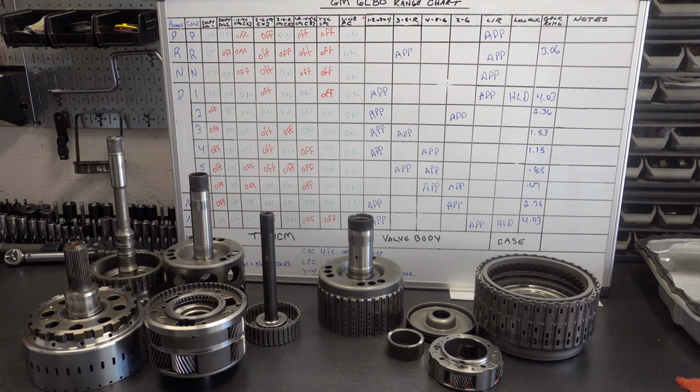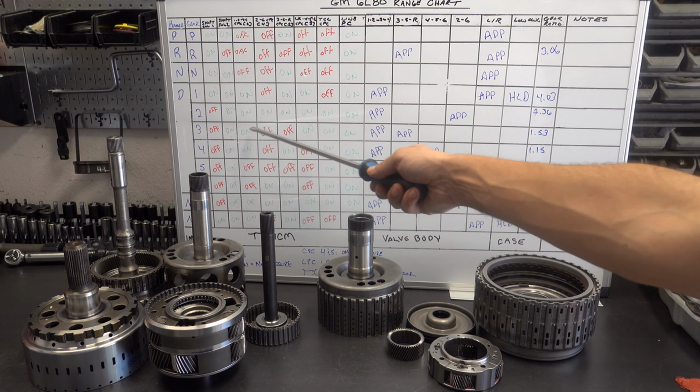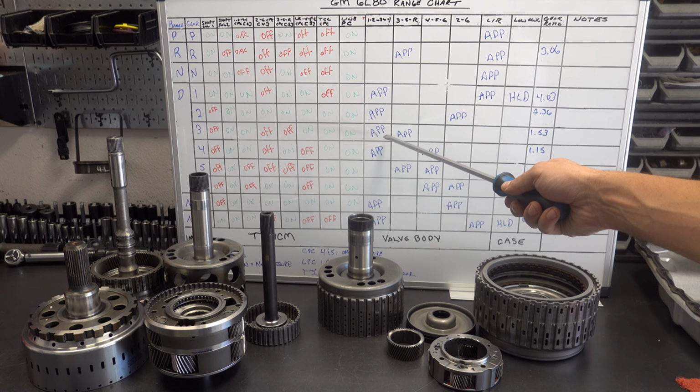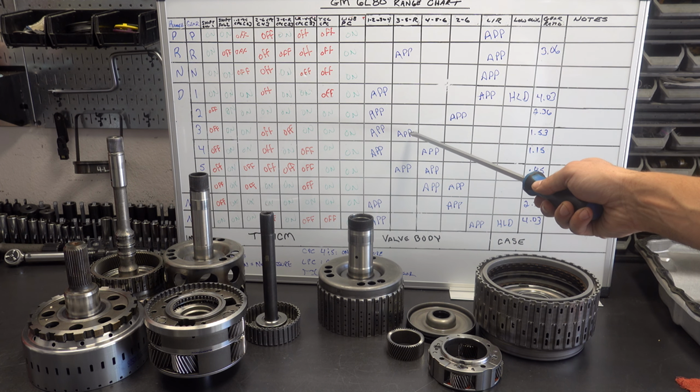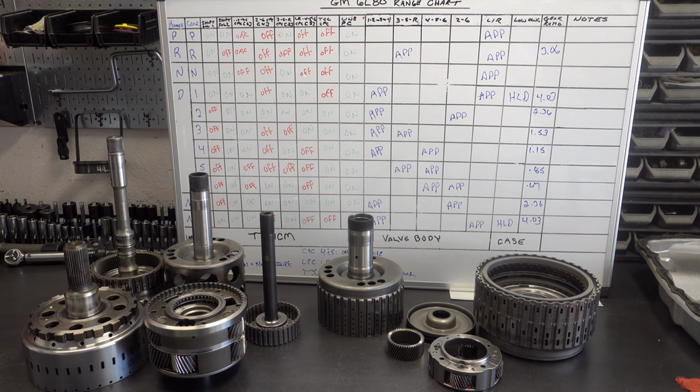So now that leaves us with applied elements. Again, we're looking at D3. We see that the 1-2-3-4 clutch is applied and the 3-5R clutch is applied. The 1-2-3-4 clutch has not given us any issues. If there was a problem with that clutch, let's say the piston was cracking or starting to fail, we would have noticed some slippage in first gear. It might have been subtle at first and then gotten progressively worse. In this case, we don't detect any of that. There's no indication that that clutch is compromised.